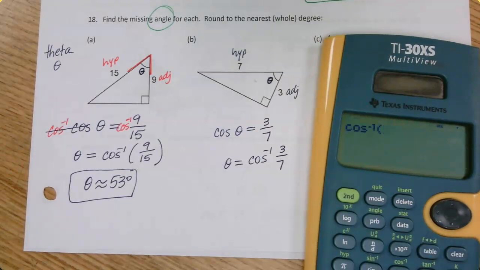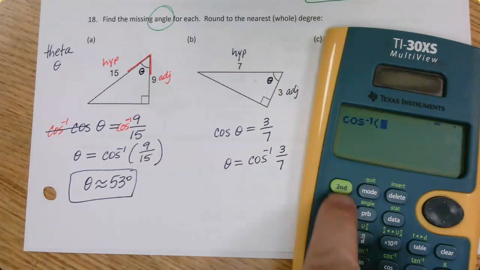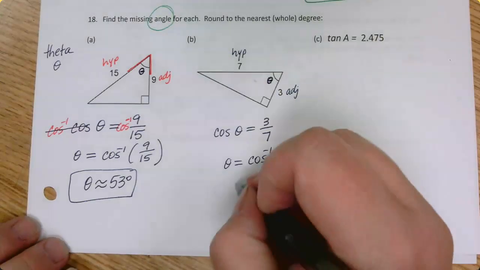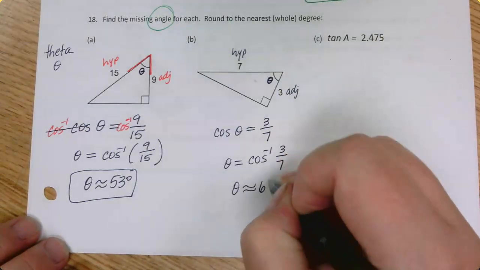Inverse cosine. Only use the inverse when you're looking for a missing angle. That's the only time we use the inverse. That's the only time we hit that second button, is looking for the missing angle. Please don't get inverse button happy. Very often that's what happens. Once we learn to do inverse, students start thinking, oh, okay, I guess I need to press this every time. You do not. Only for the missing angle. 64.6 degrees. That rounds to 65 degrees if I need a whole number angle.